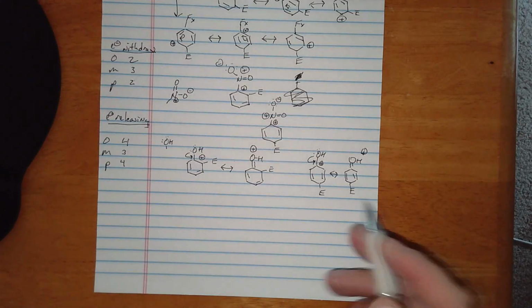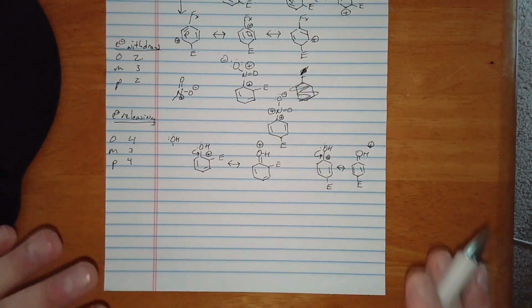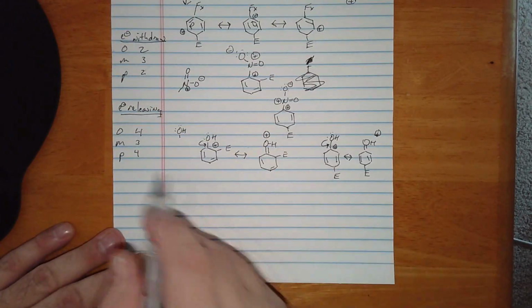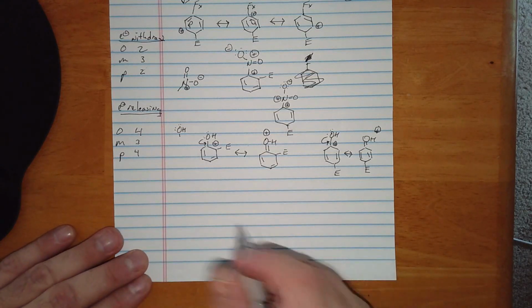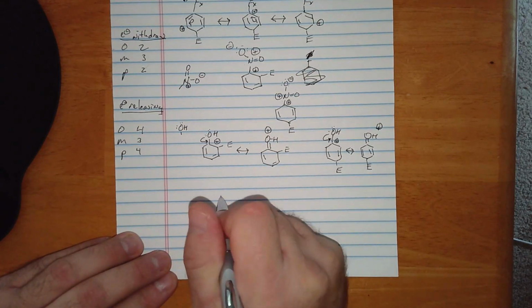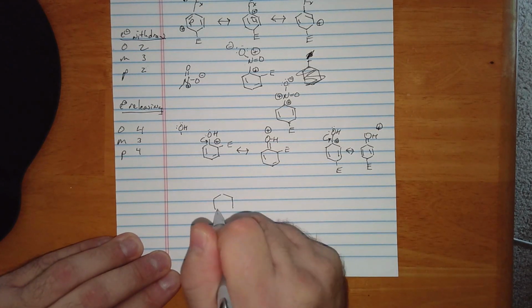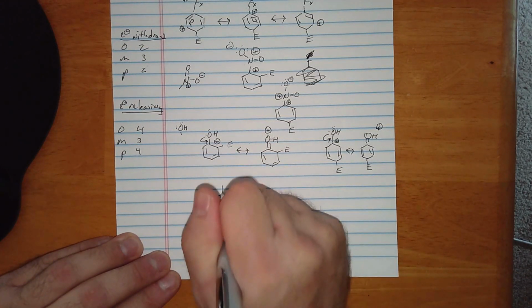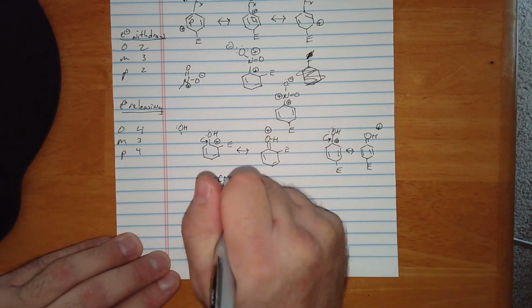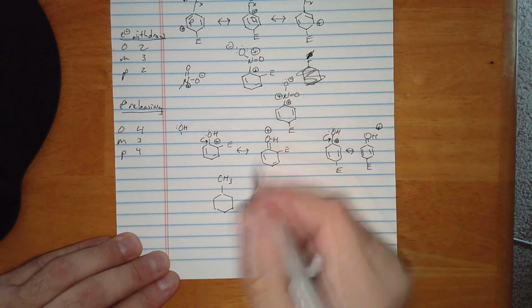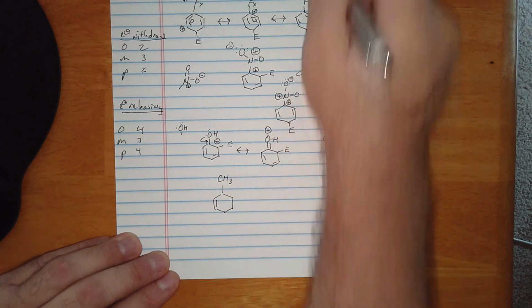Okay, before I continue, I want to focus on one special class of ring activators, and these are the alkyl groups. So for instance, let's have ortho substitution occur with something like toluene, and let's draw this third resonance structure here.